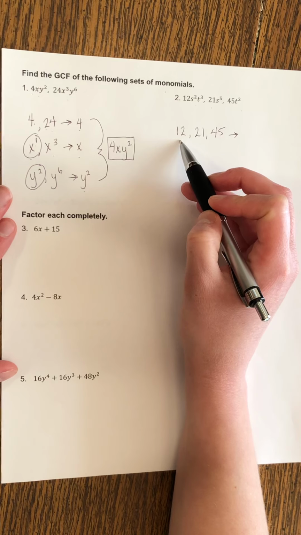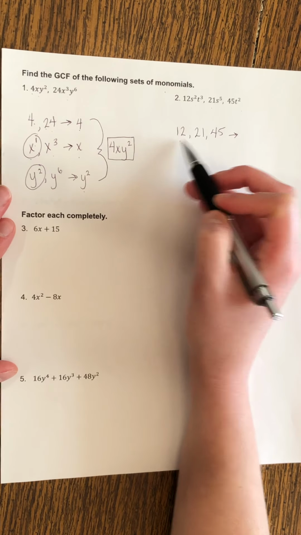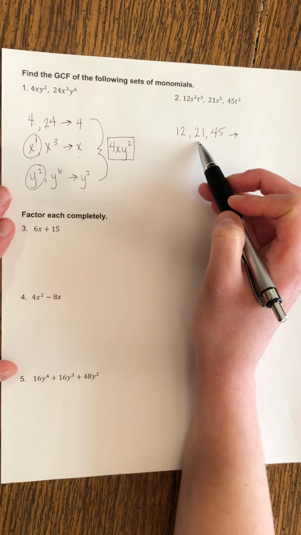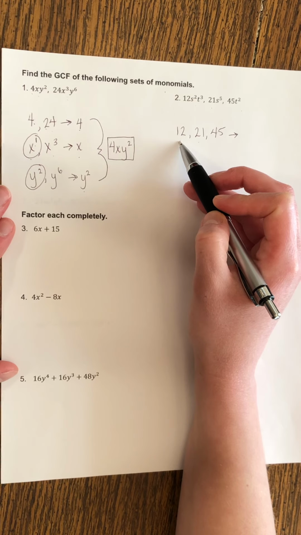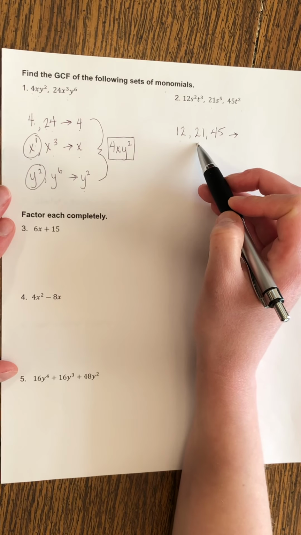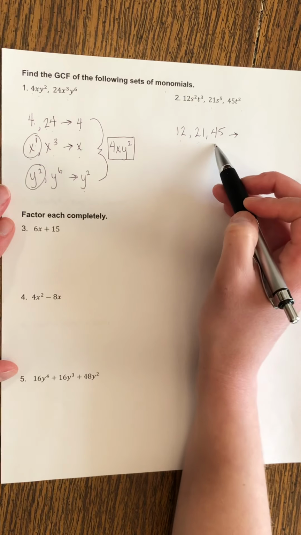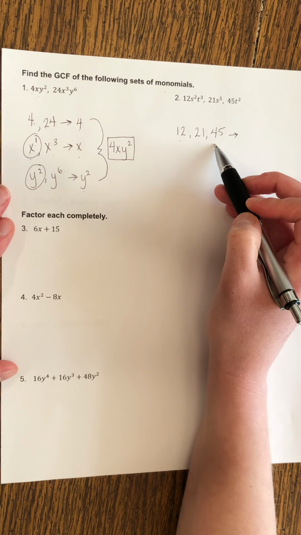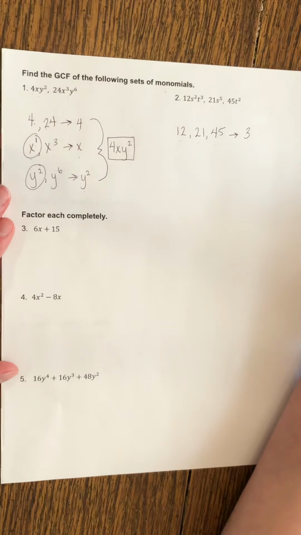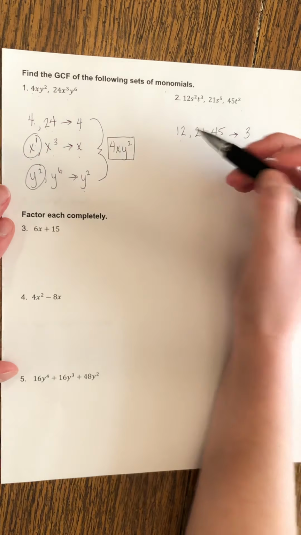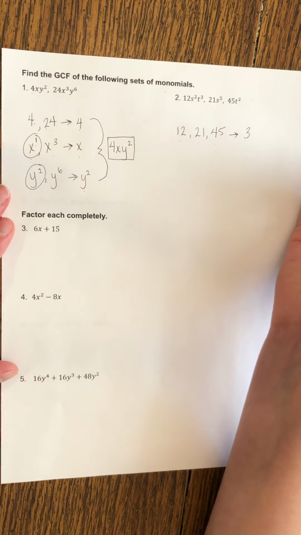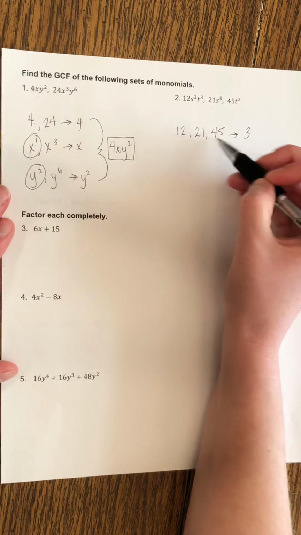Like right off the bat, 12 I know is divisible by 4 and 3. I also know that 21 is divisible by 3. If I divide out a 3 from 12, I get 4. If I divide out a 3 from 21, I get 7. And if I divide out a 3 from 45, I'll get 15. And none of those quotients that are left have common factors. So I know that 3 is the greatest number that goes into all 3 of these numbers. So 3 is the greatest common factor between the coefficients.